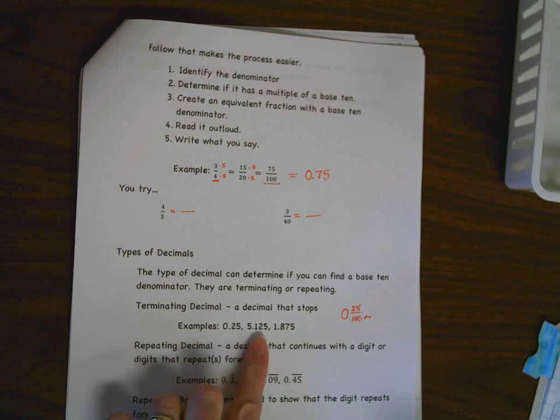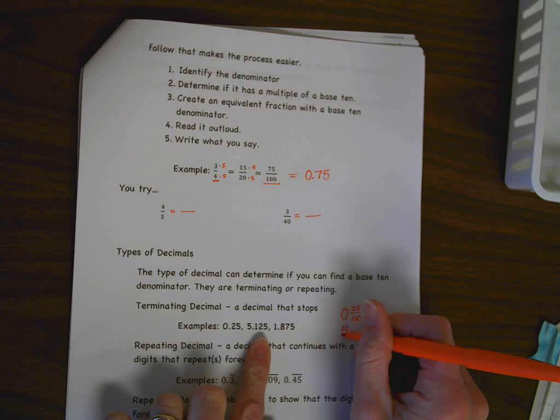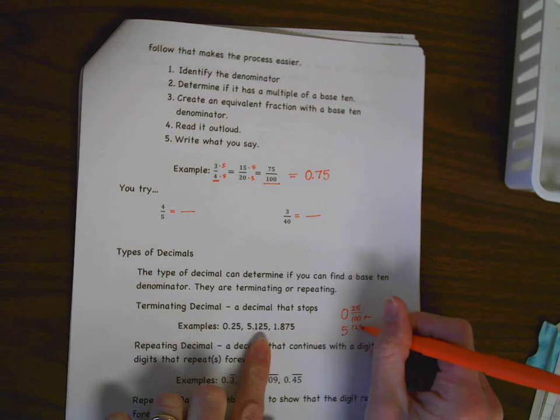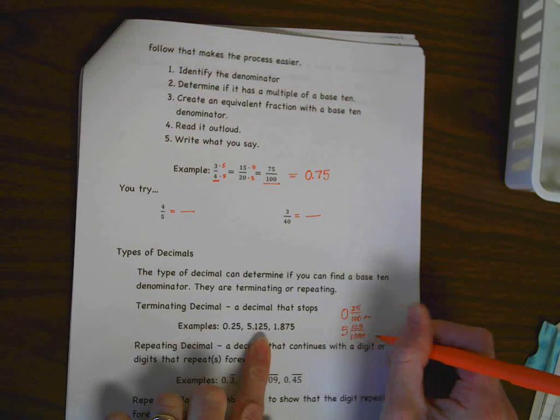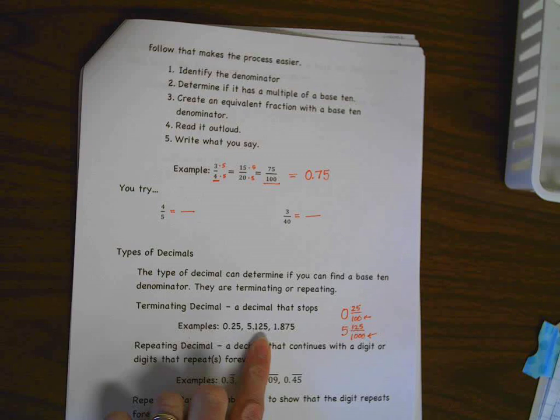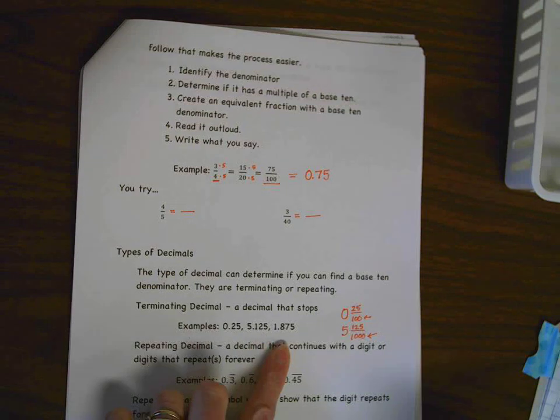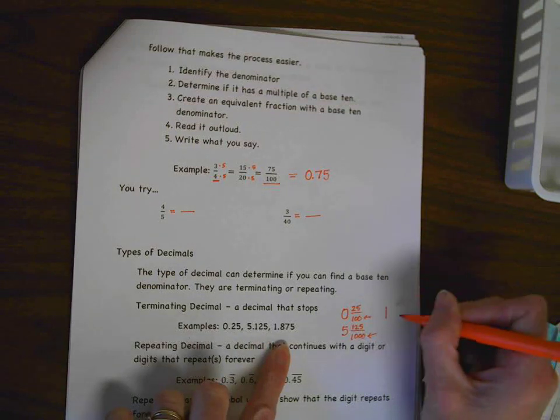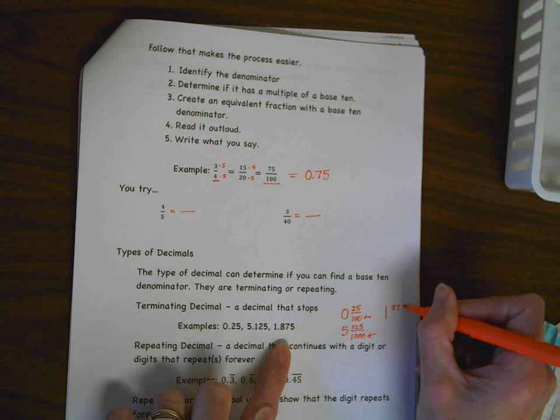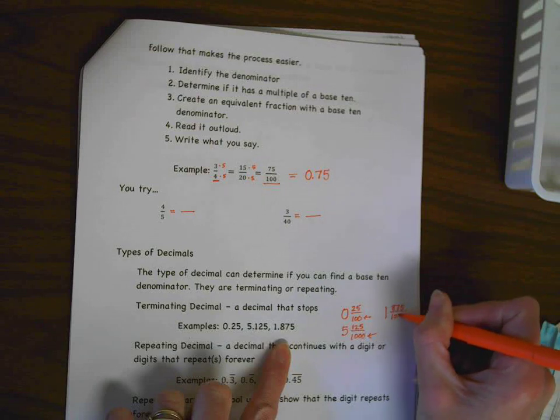Okay, so now let's read this one. 5 and 125 thousandths. So again, you found the denominator because it stopped. Okay, and then the last one, 1 and 875 thousandths.